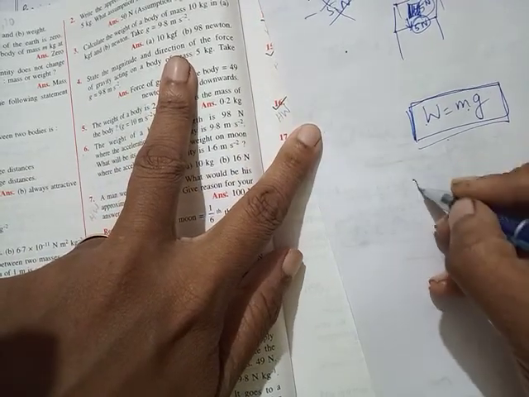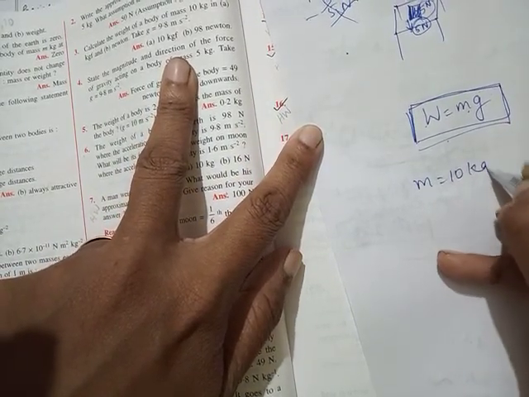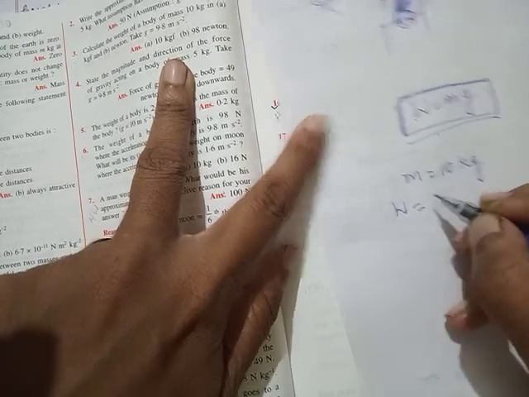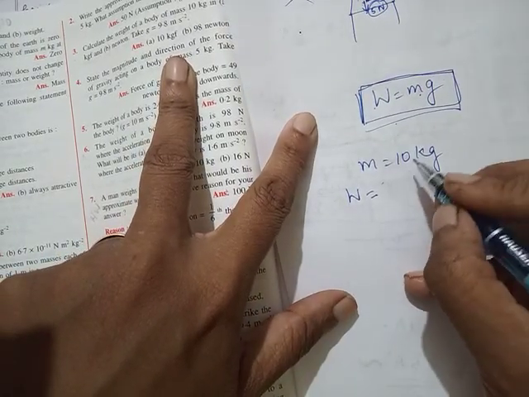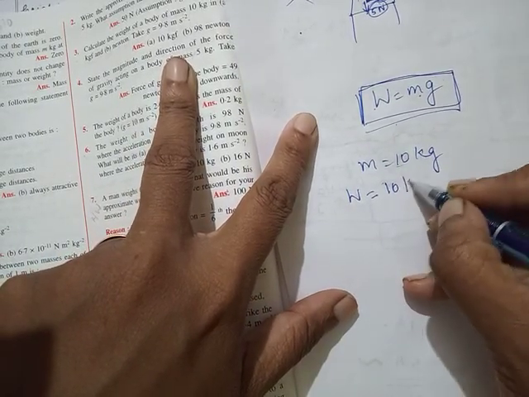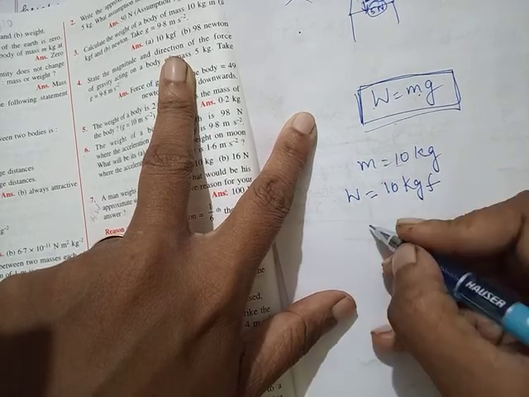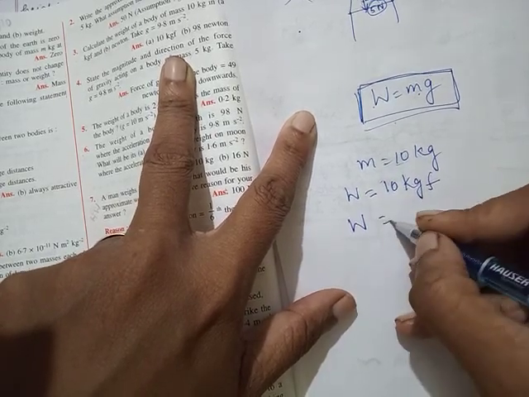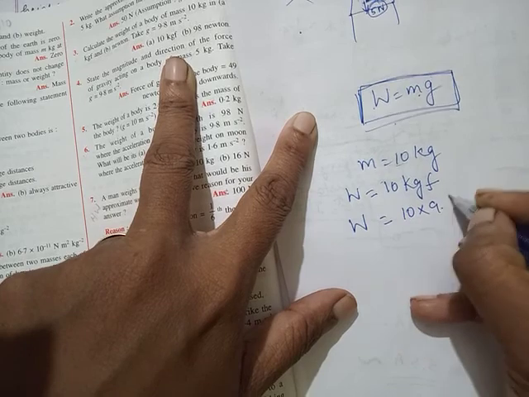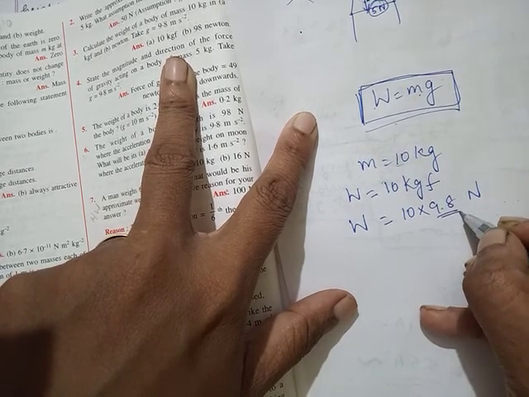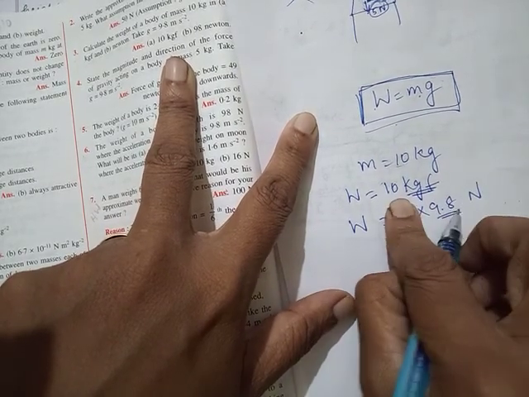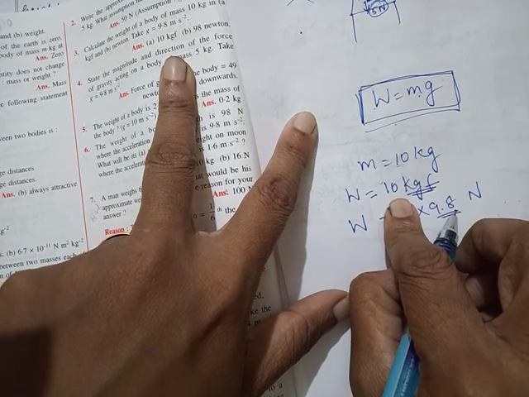So one main conclusion, if you see this question, third one, calculate the weight of a body of mass 10 kg. If the mass of a body is 10 kg, and if I ask the weight in kgf, what you have to do, just write the same value and write it as kgf. If I ask the value in Newton, you should multiply it with 9.8. For Newton, you have to multiply it with G. For kgf, you need not multiply it with G.